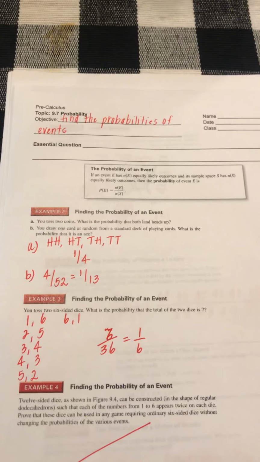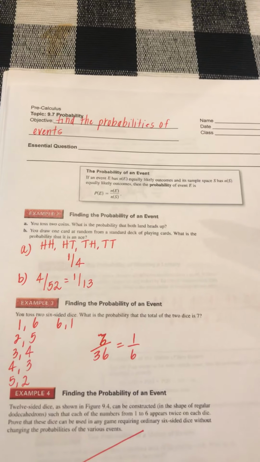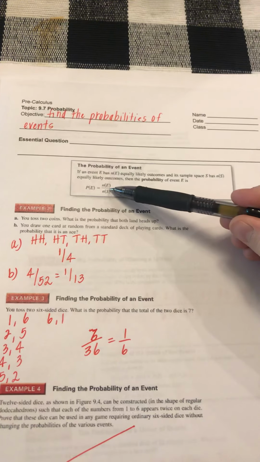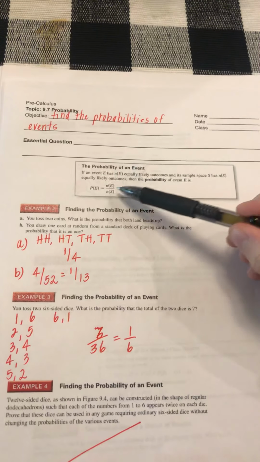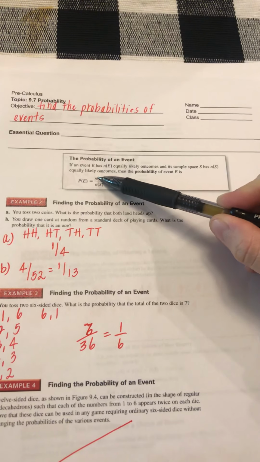9.7 is probability and finding the probabilities of certain events. Okay, in any type of probability, you always want to divide more likely than not. You're going to take your sample space, it goes on the bottom, and the event goes on top.